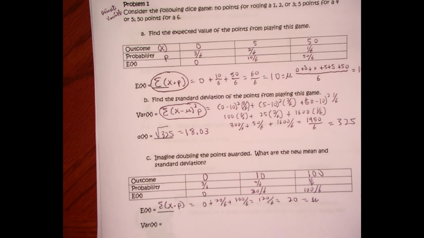Remember, doubling means you multiply by 2. If you remember back in the first unit, we talked about how multiplication affects everything: measures of position, measures of center, and measures of variation. Addition only affects measures of position and center, but not measures of variation.